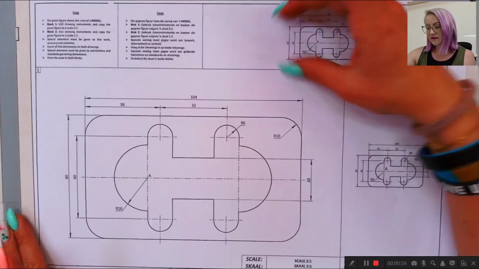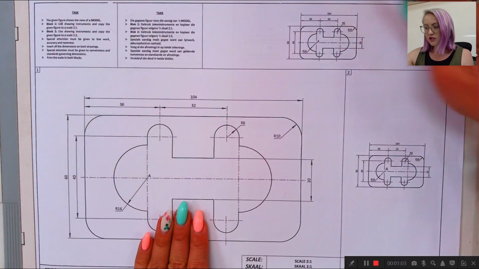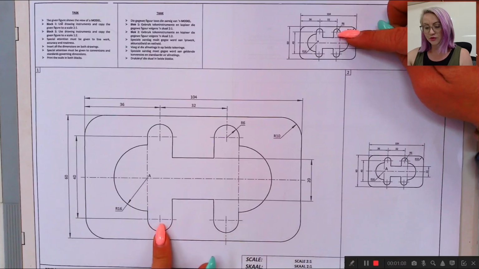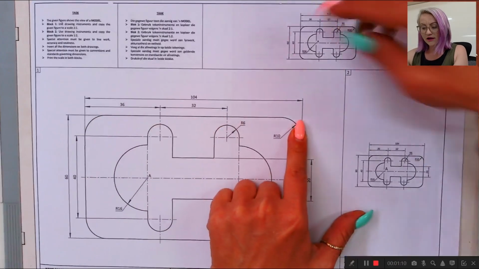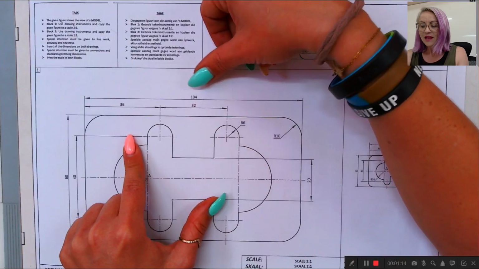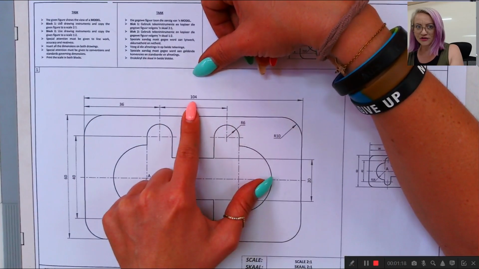So on the given drawing, they say figure 1 draws scale 2 to 1. So all of these dimensions have to be multiplied by 2. So the actual length here, where it says 104, is going to be 208. But you still label the dimension as 104.